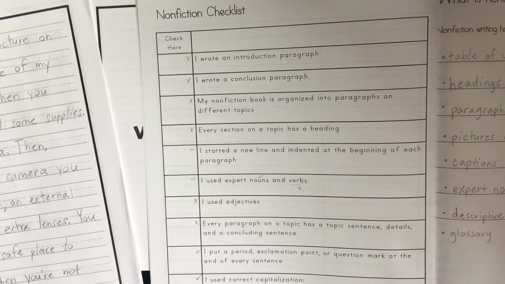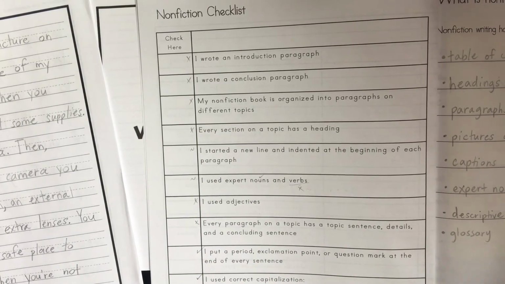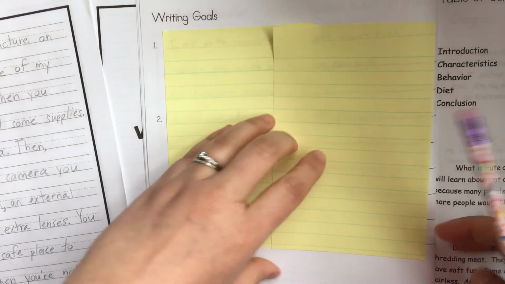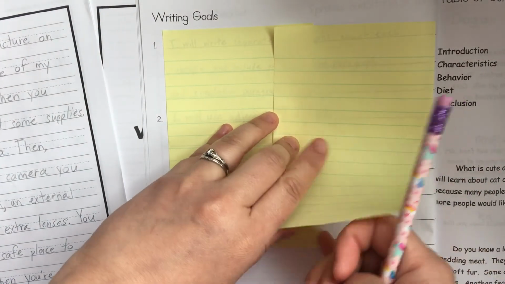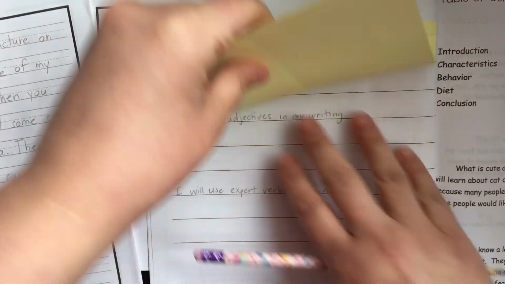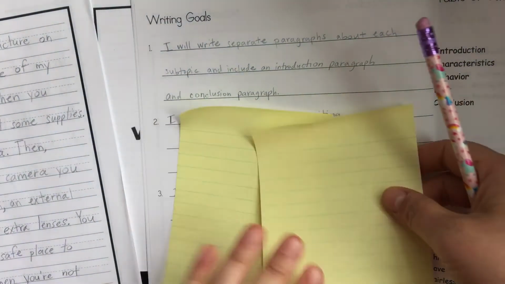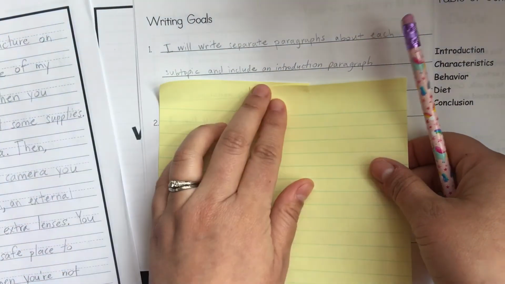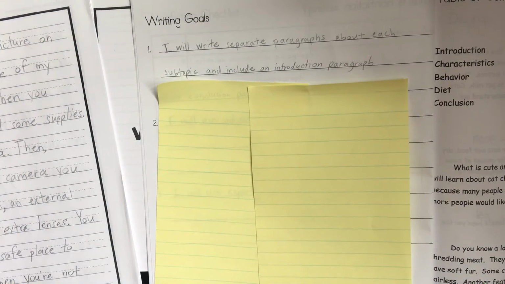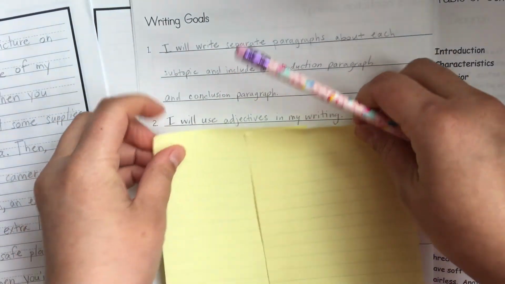Okay, so I think for my goals, looking back at my checklist, I'm going to say for my first goal, I wrote these ahead of time so you wouldn't have to watch me write them. I said I will write separate paragraphs about each subtopic and include an introduction paragraph and a conclusion paragraph.